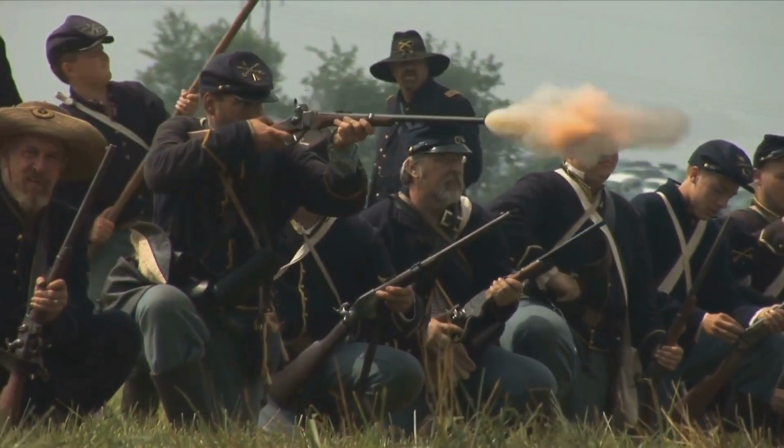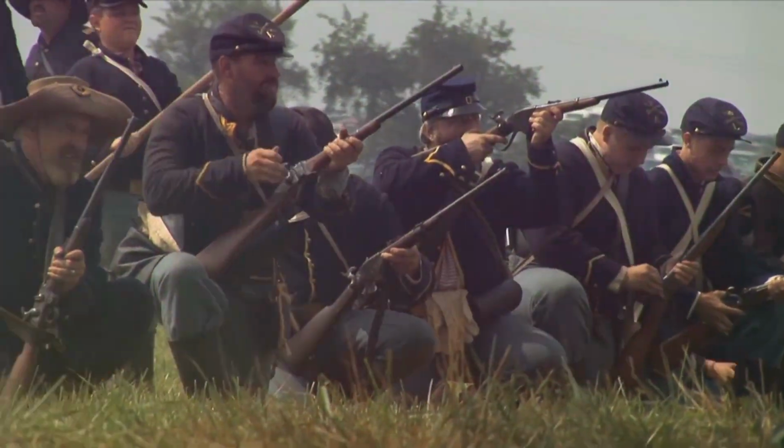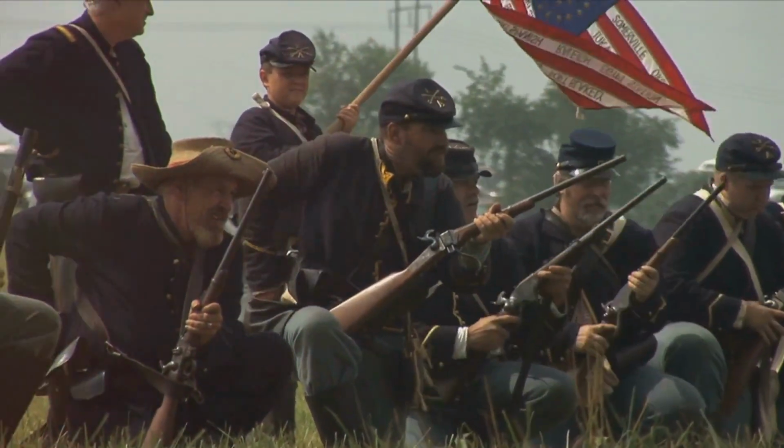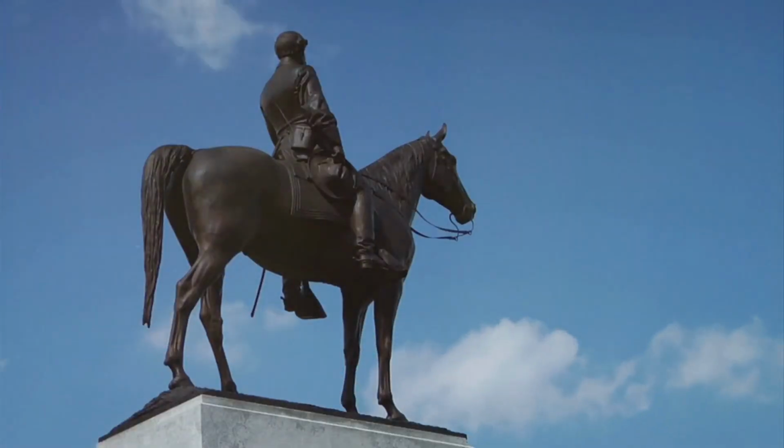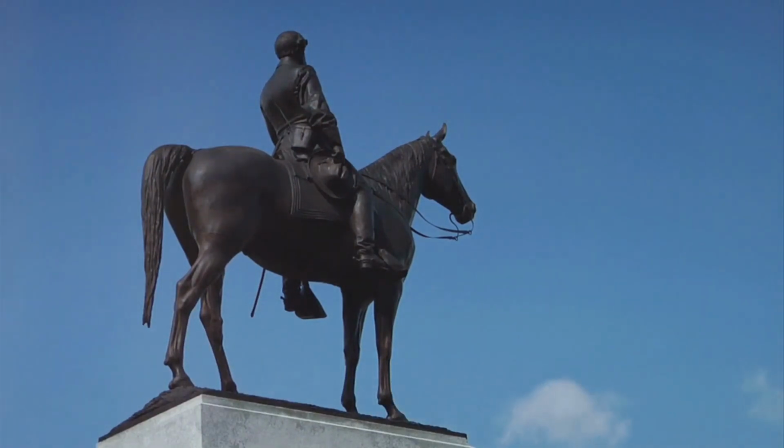His goal? To seize the weapons stored there and incite a slave revolt across the South. But the raid didn't go as planned. Brown and his men were quickly surrounded by local militias and a contingent of U.S. Marines led by none other than Robert E. Lee. After a 2-day standoff, Brown was captured and later hanged for treason.